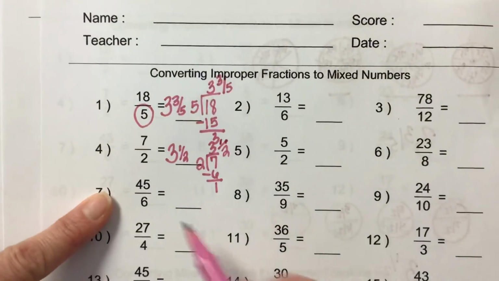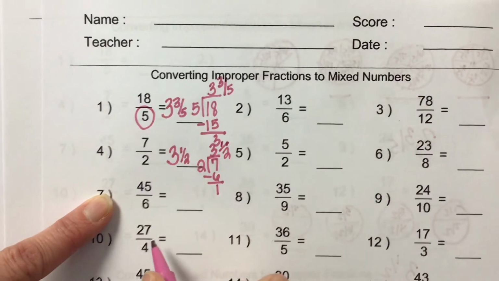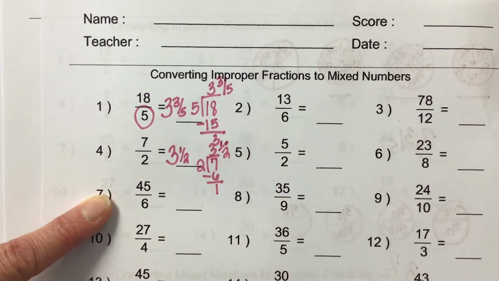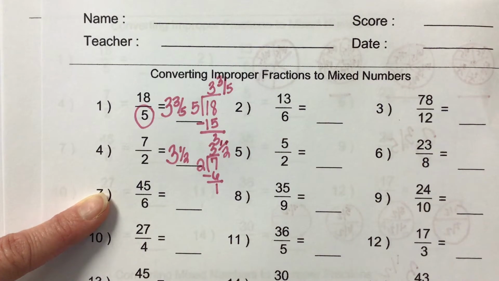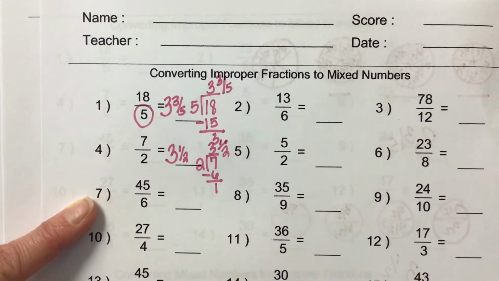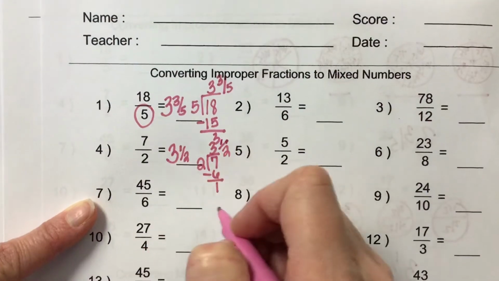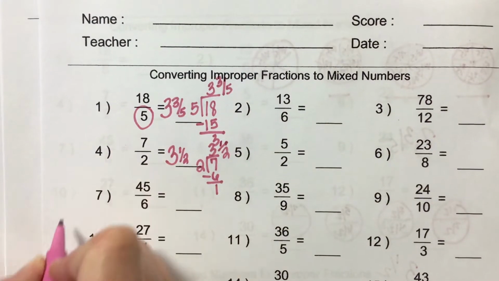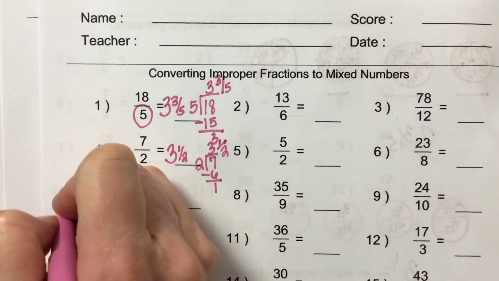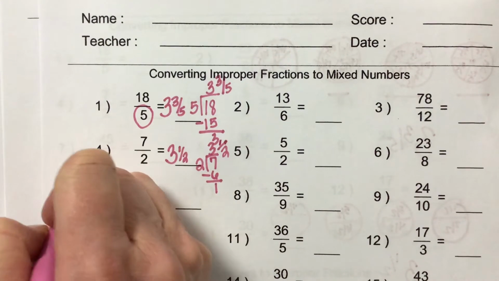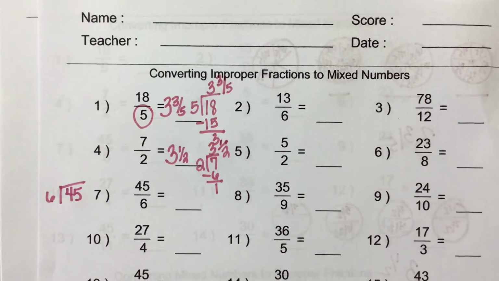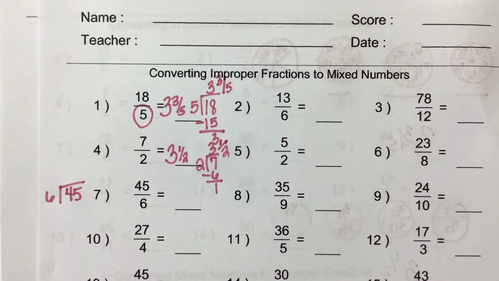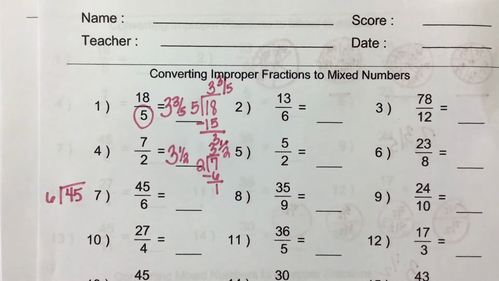Okay, number 7. 45/6. Now, how do I solve that mathematically? What do I need to do? Derek. Divide what? Okay, I'm going to come over here because I am running out of room over there. How many times can 6 go into 45 without going over? Aiden, how many times can 6 go into 45 without going over?